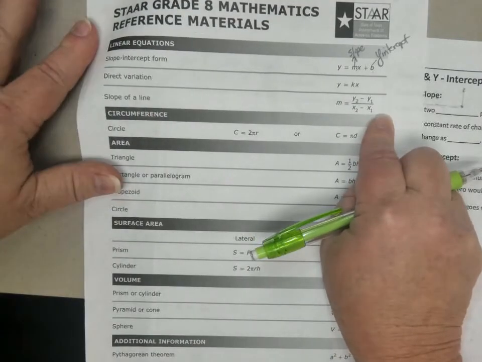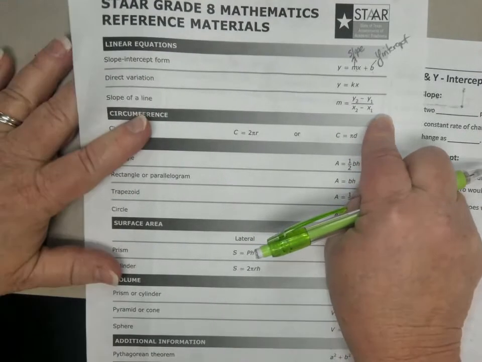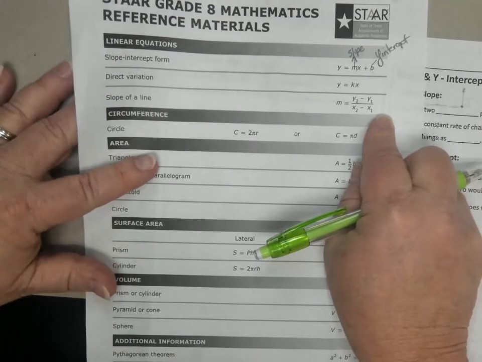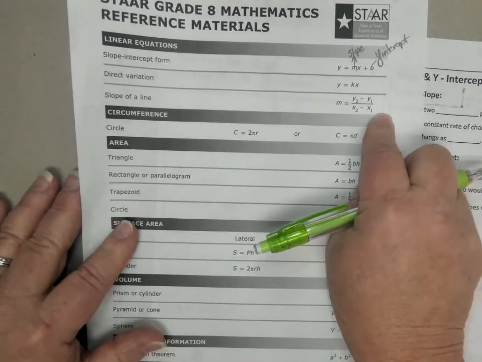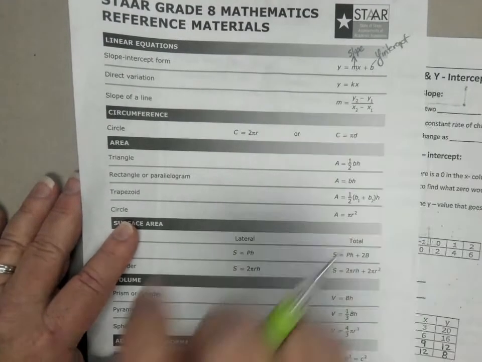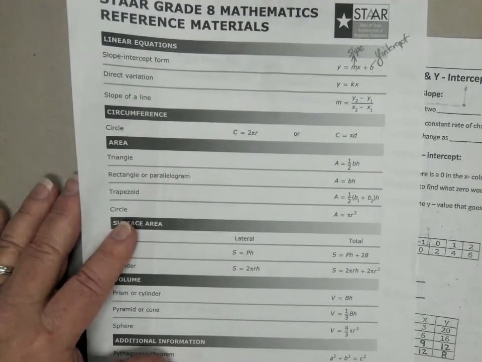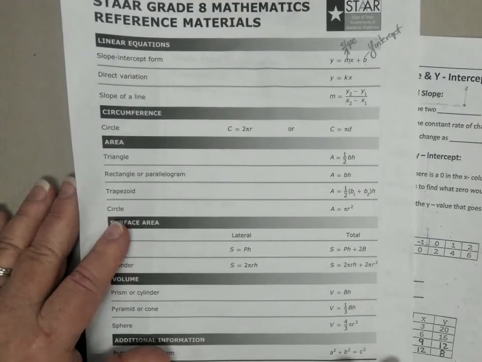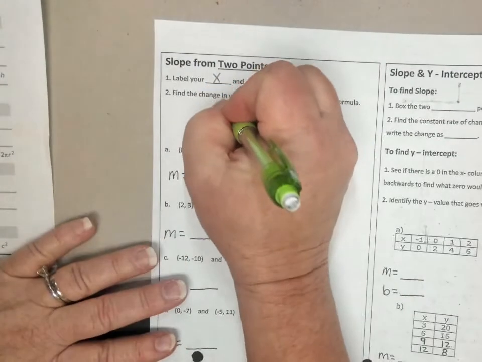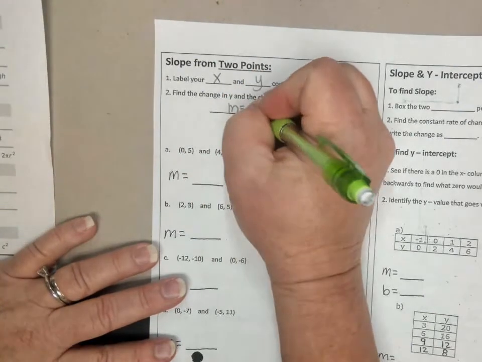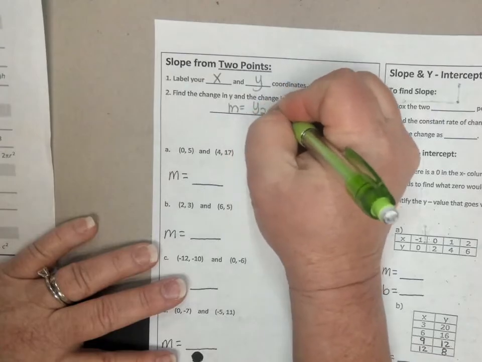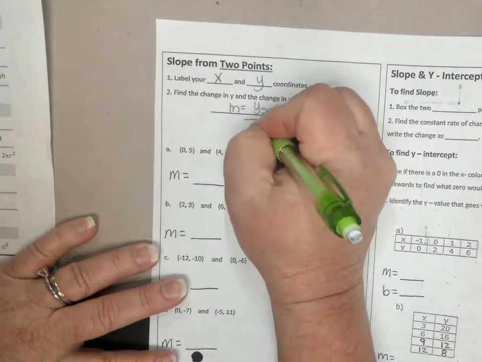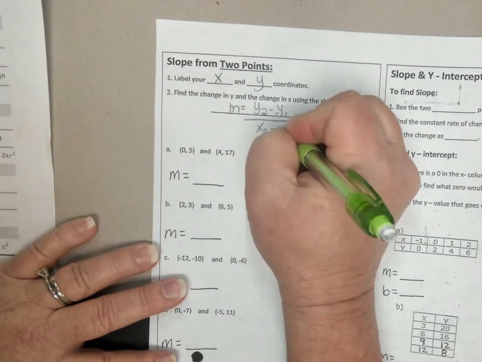I'm telling you, you're going to need to know this. You're going to need to know where to find it. And hopefully, eventually, because you do it so much, it will get just solid in your head. But I'd always look at it because this is the #1 thing students have problems with slope. And we're going to have to use it with tables too. So you might as well get used to it. So I'm going to write here, m equals, and I'm going to use this line as my line, y2 minus y1 over x2 minus x1.